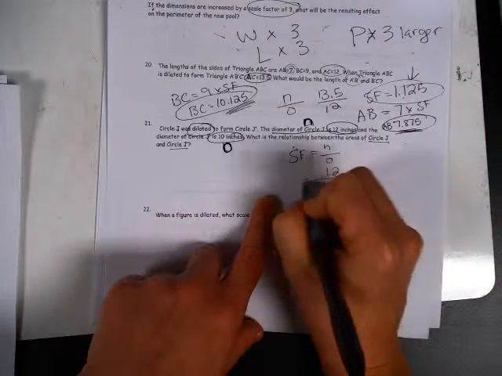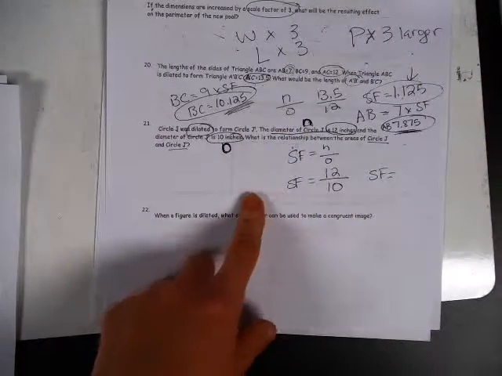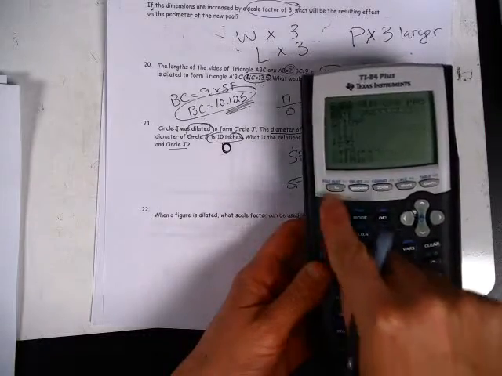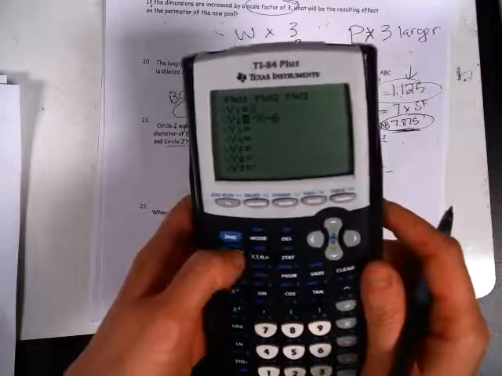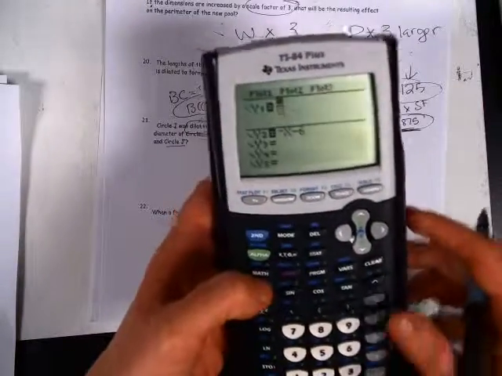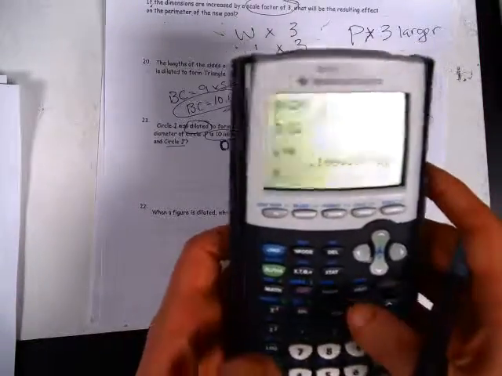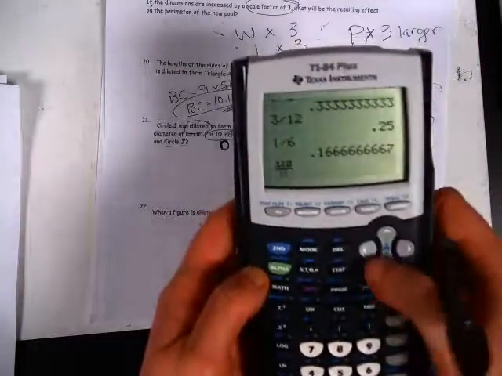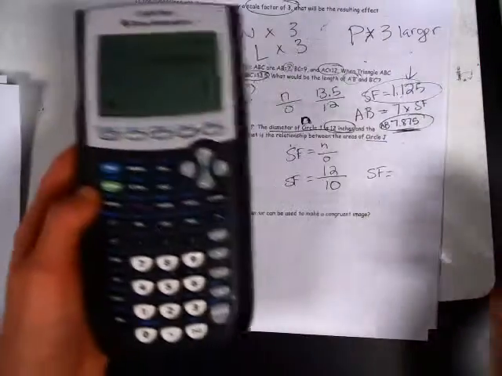Well, when you put that in your calculator and it reduces it for you, 12 over 10, you get 6/5.